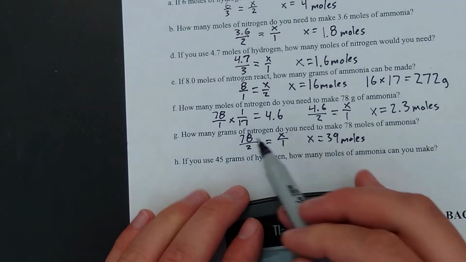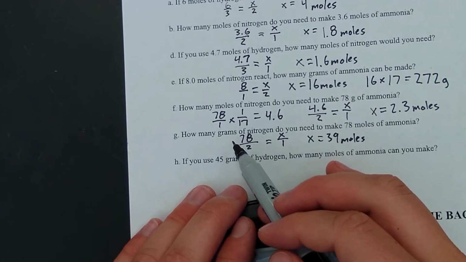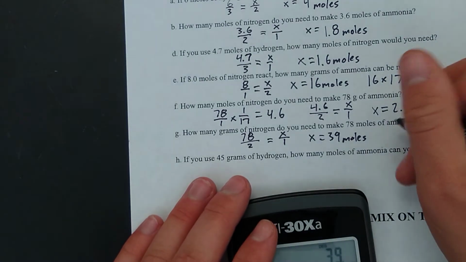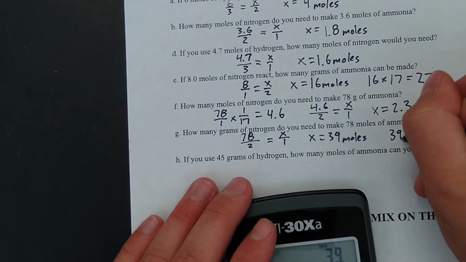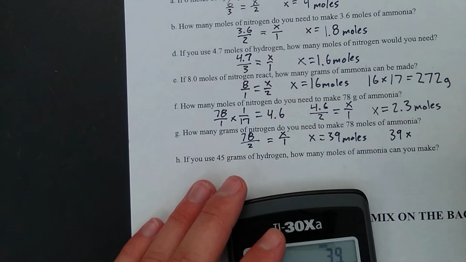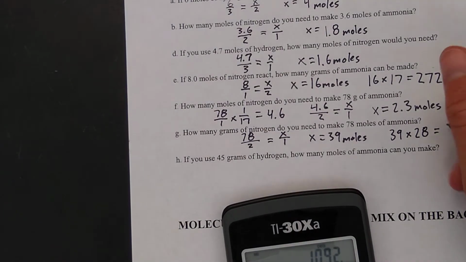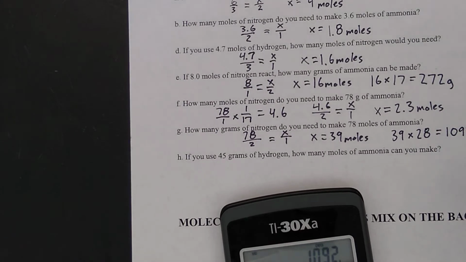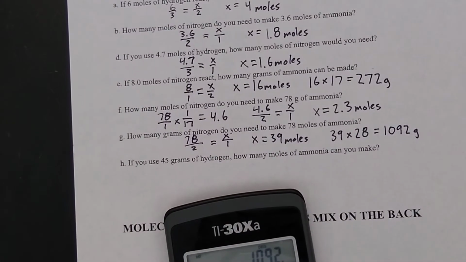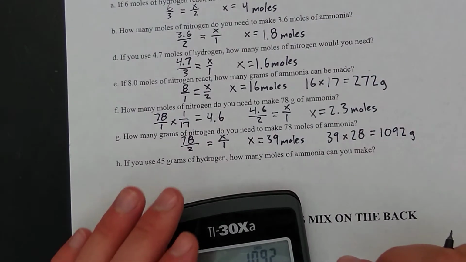So we need 39 moles of nitrogen, but we want to know what that is in grams, right? So we just simply do 39 times N2, and our N2 is going to be 28. That's 1,092 grams of nitrogen gas. That is quite a lot.